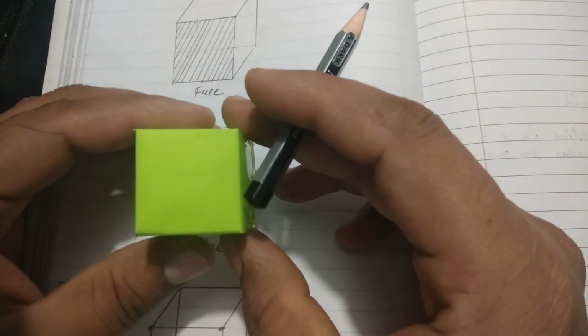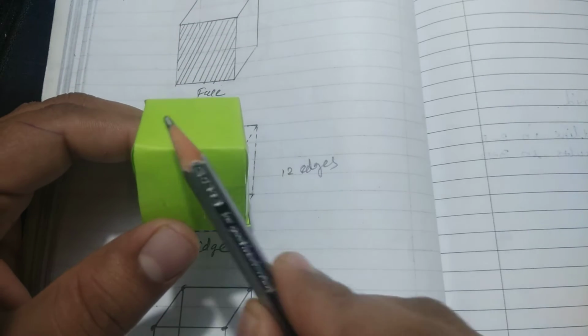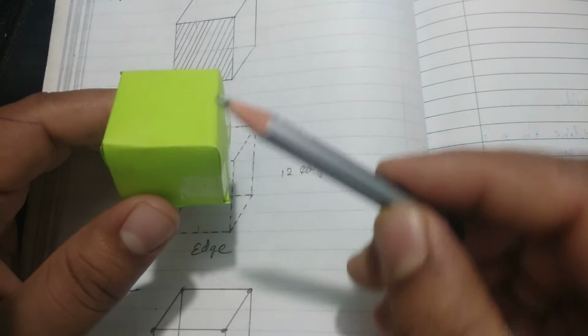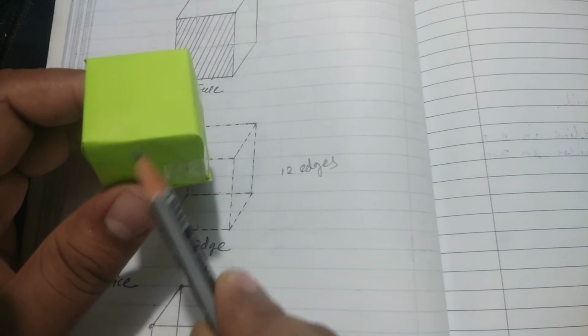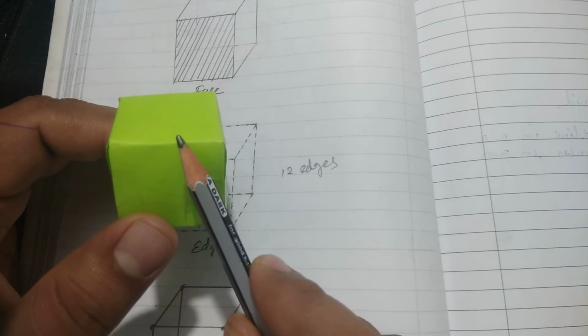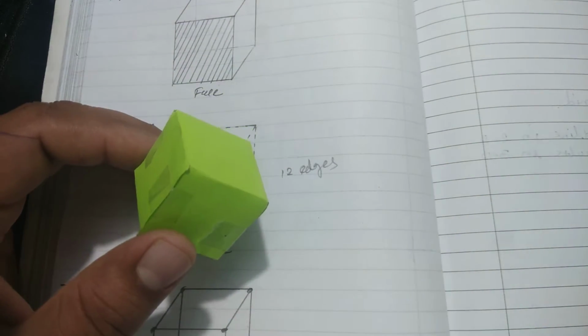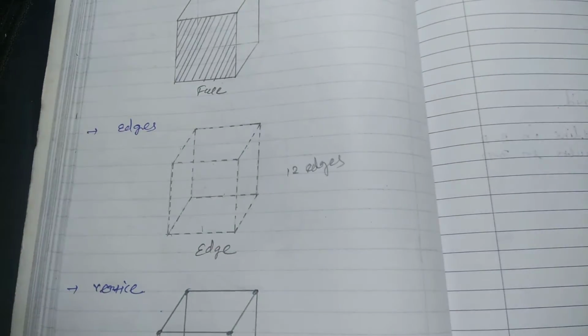Here, in this cube, the part from where this paper is folded, that part represents an edge. This is an edge, this one, this one, this one. These are edges of a cube.